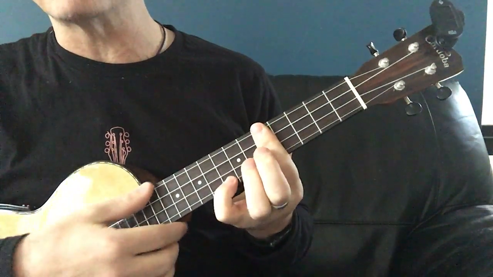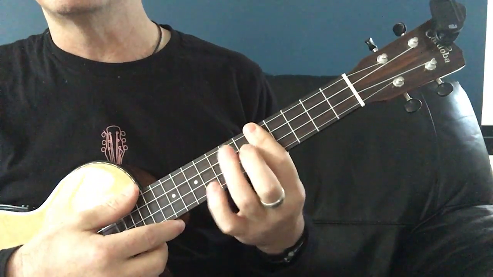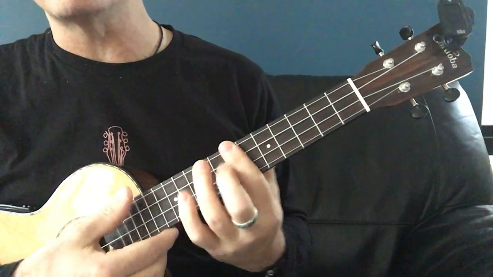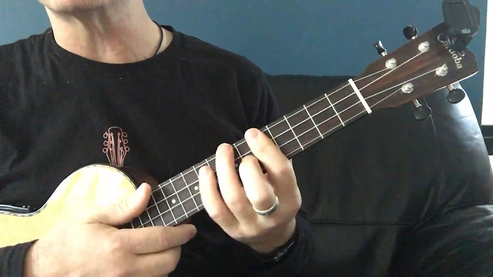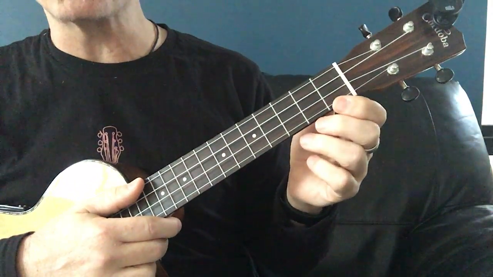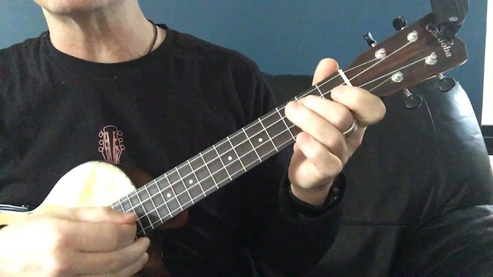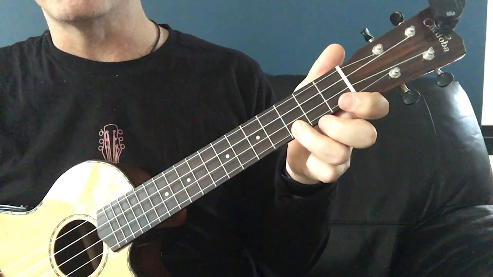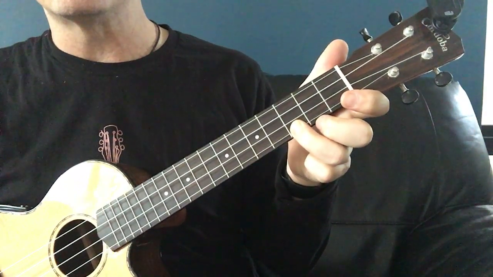And that's going to be relevant later on when you change key. The 1, the 4, and the 5 will stay major, and the other ones will be minor. So when I'm talking about that later on, that's what it means. It's all related to the 1, 2, 3, 4, 5, 6, 7 of the do, re, mi scale.